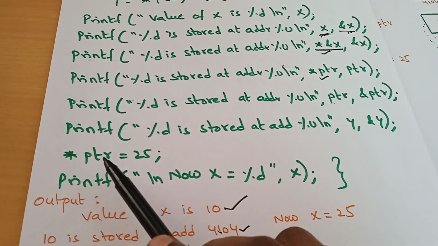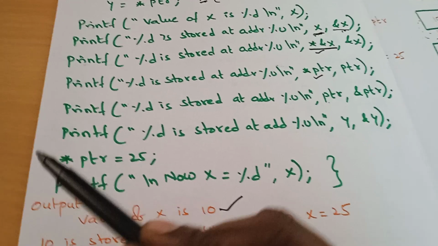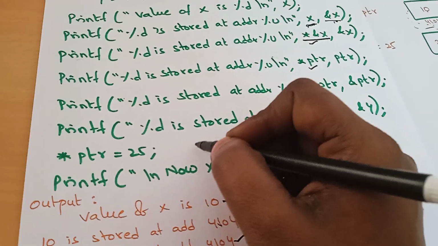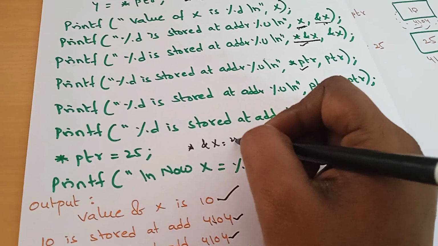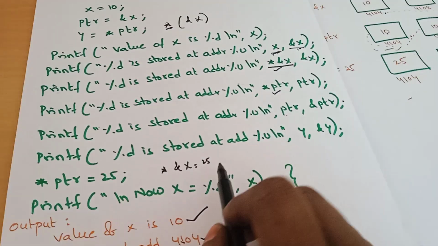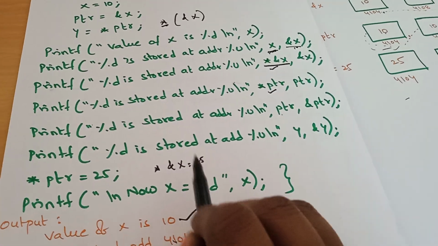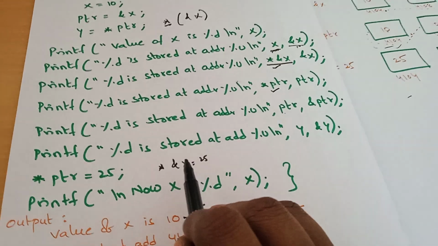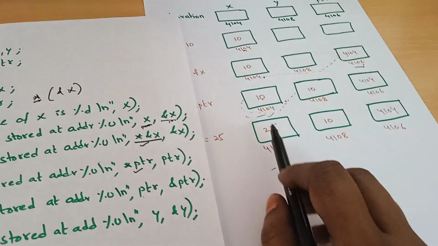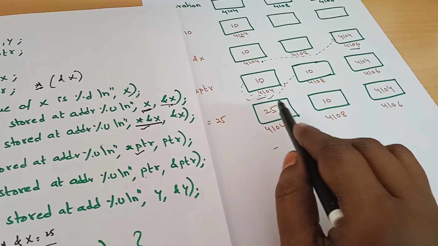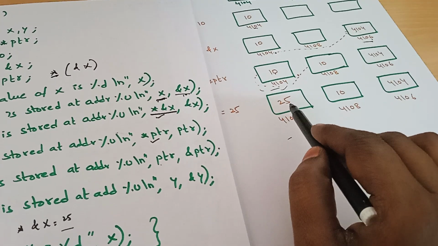Now *ptr is updated with 25. What is *ptr? *&x = 25. Okay. Now what does it mean? Whatever value is available in x has been updated with 25. So far it has 10. Now I am going to update this 10 with 25.